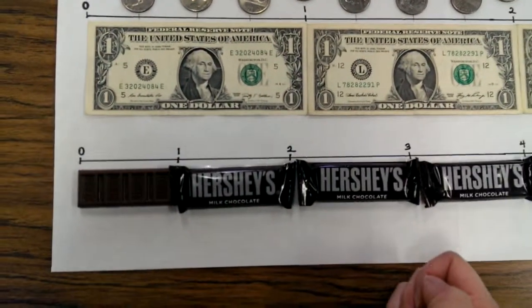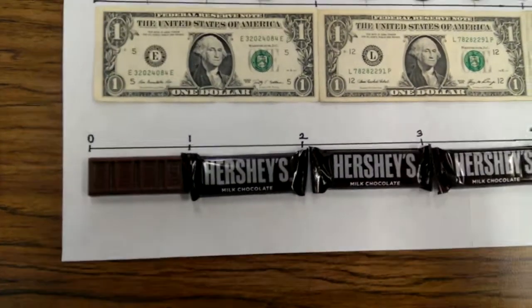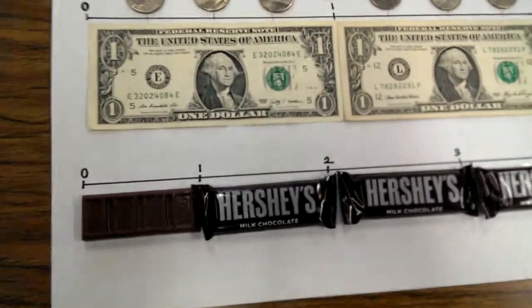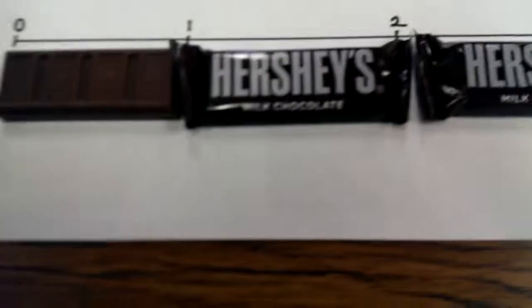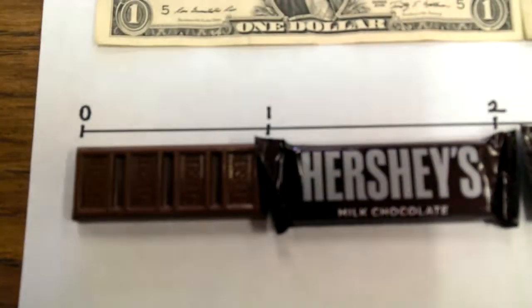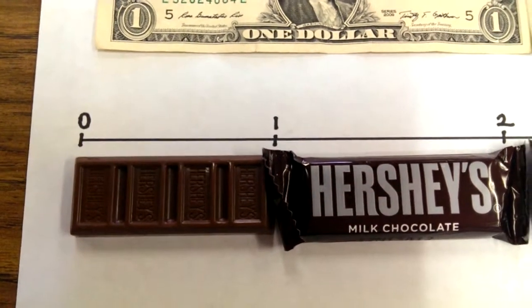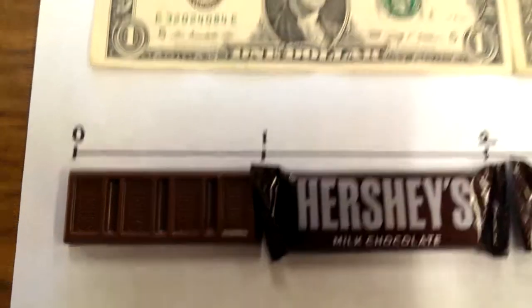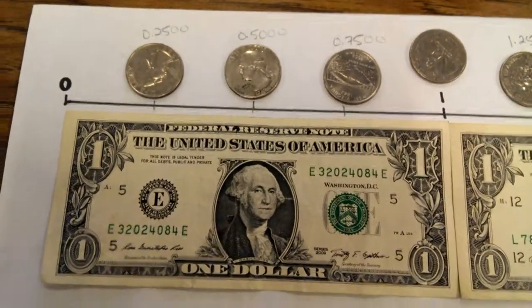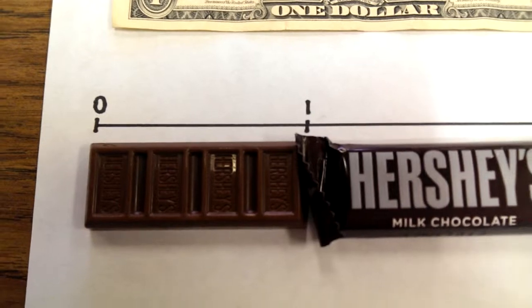Now let's look at this number line down here. Now here I used Hershey bars, okay? You can see that the Hershey bar, I opened one so you could see it. The Hershey bar is broken into 4 sections. Same thing kind of like the dollar, right?